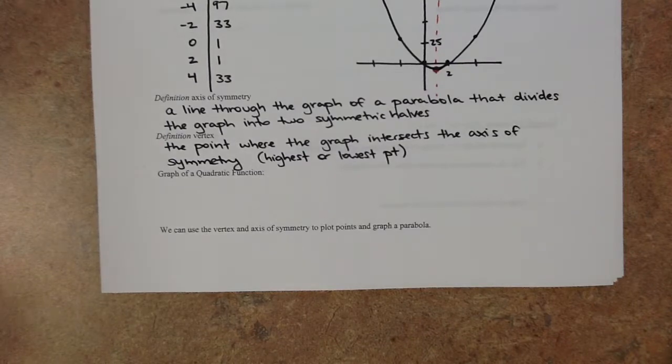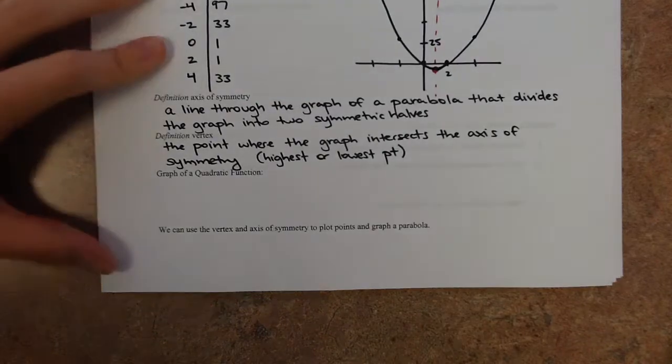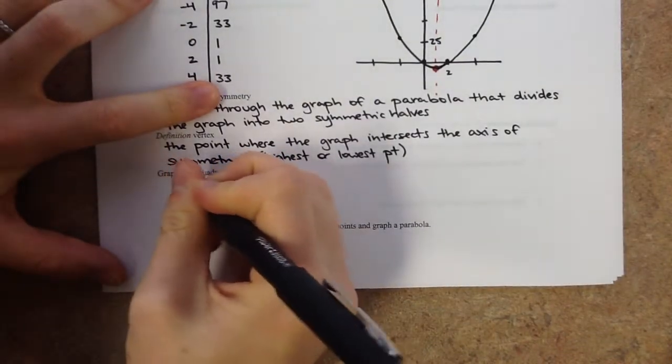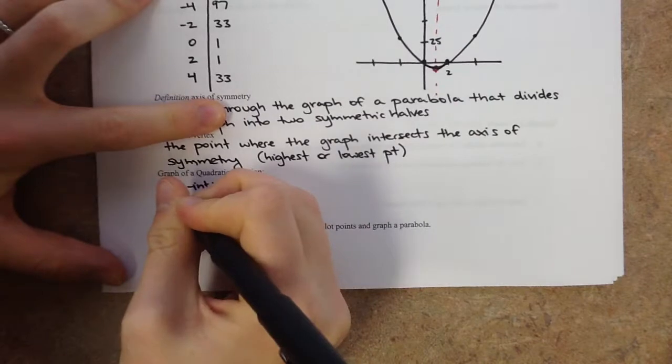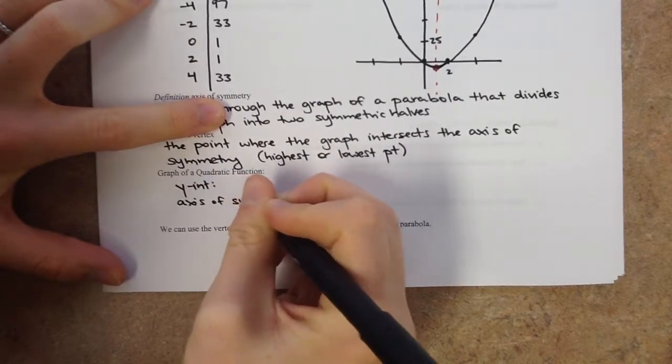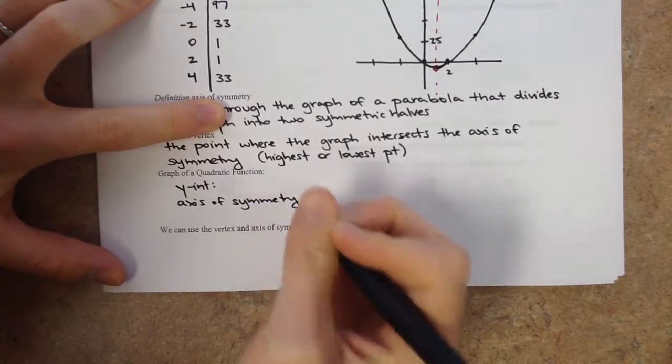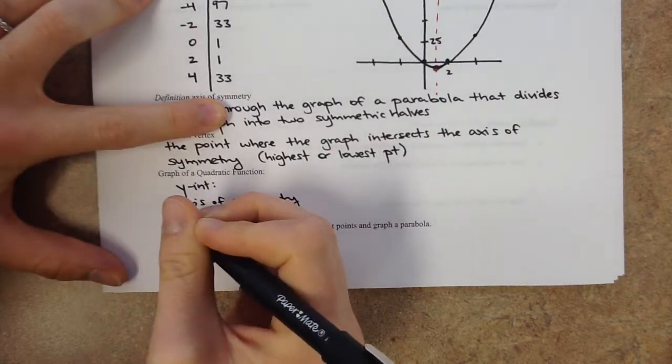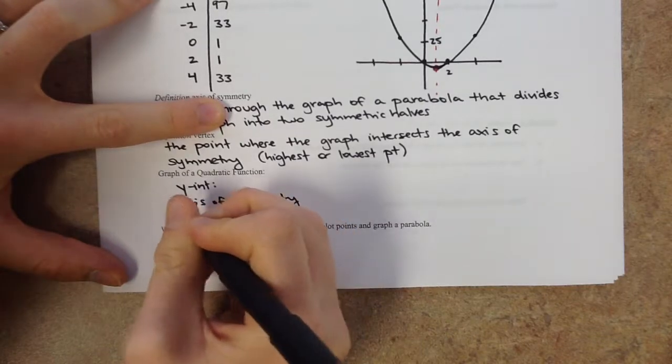Okay, so for the graph of a quadratic function, we're going to put some pieces together here. We need a y-intercept, the axis of symmetry, and then the x-coordinate of the vertex.